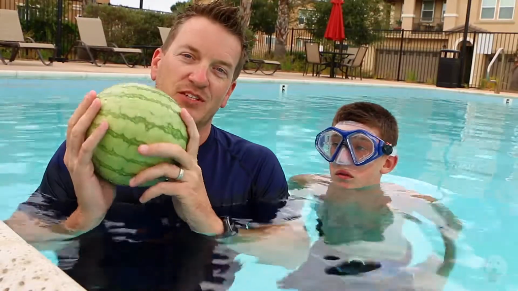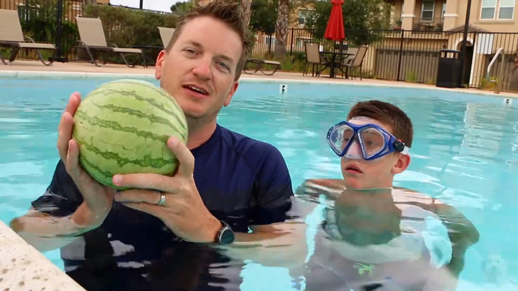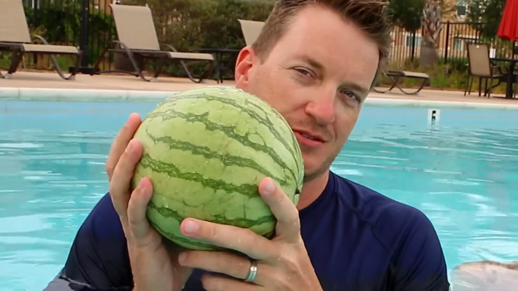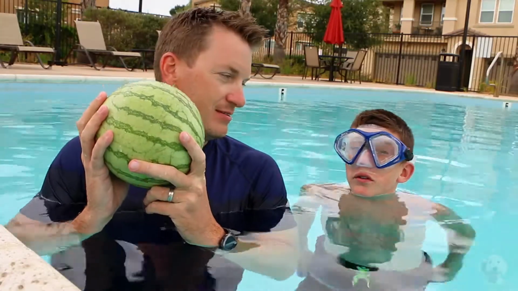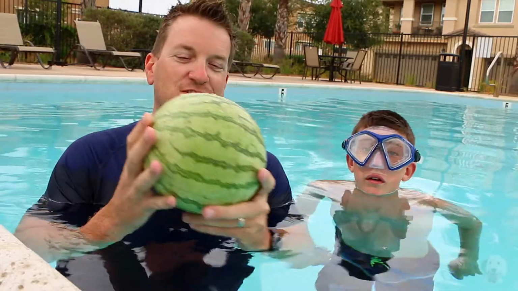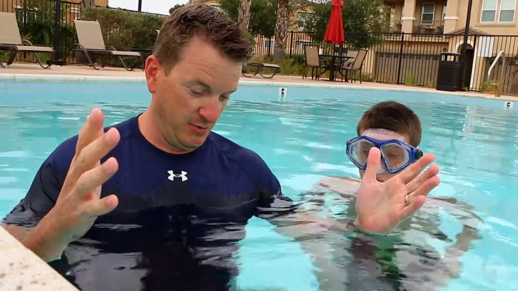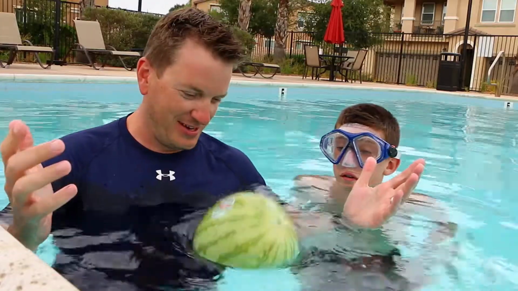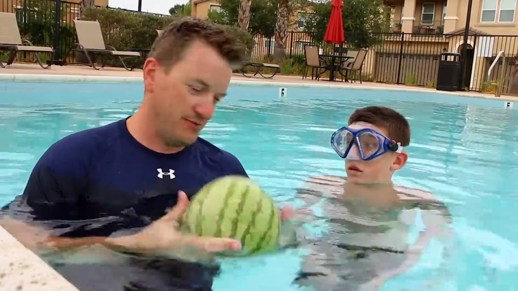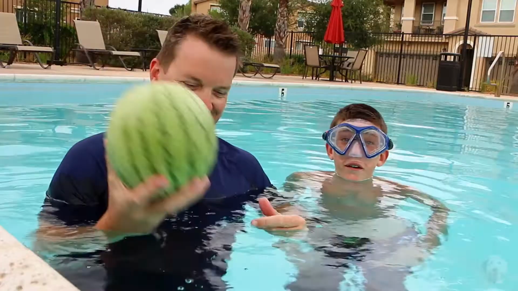All right, next we have a small seedless watermelon. All right, do you think this one's going to sink or float? I think it's going to sink. All right, let's try it out. Down it went, but look, it came back up. It actually floats. Wow.